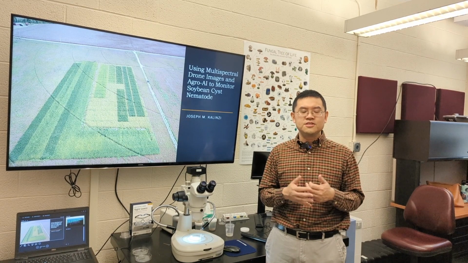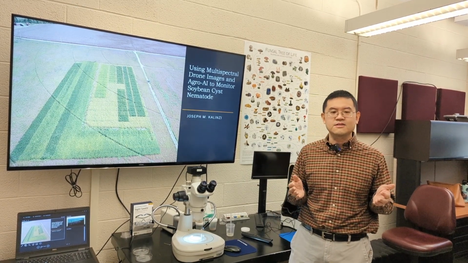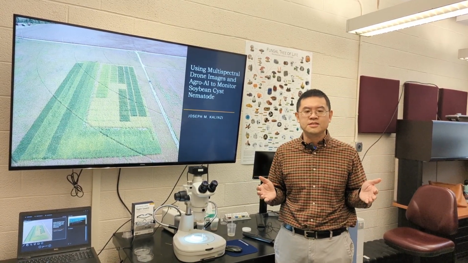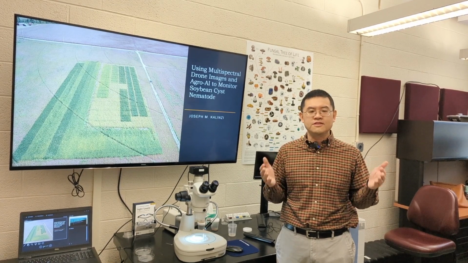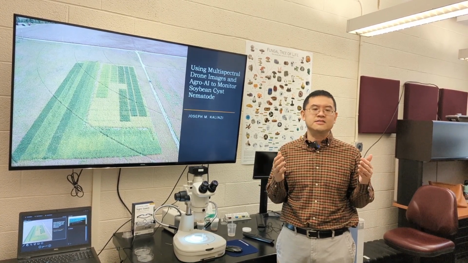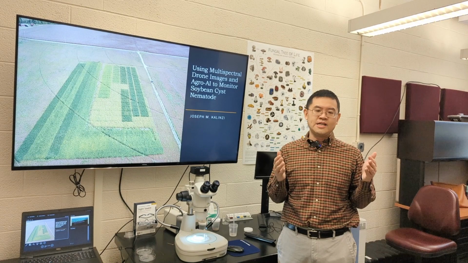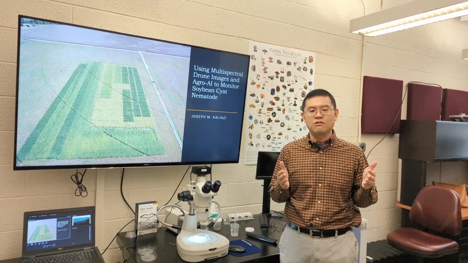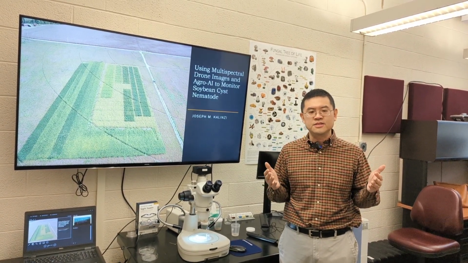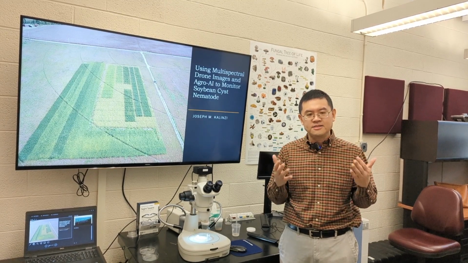So through this collaboration, we can find there are so many opportunities to develop innovative technologies and solutions, plus potential tools that can help our farmers tackle these plant pathogens.